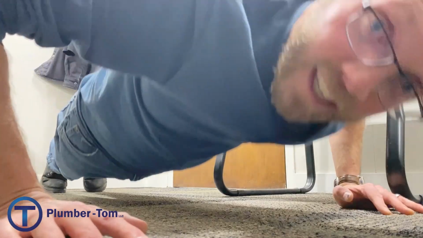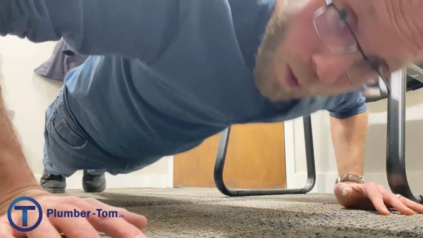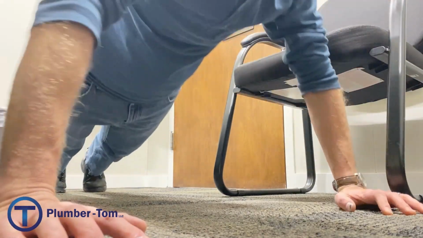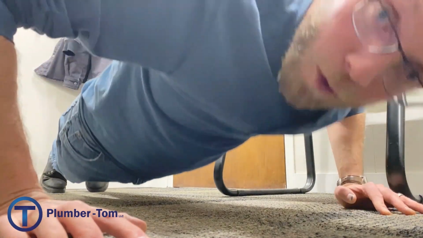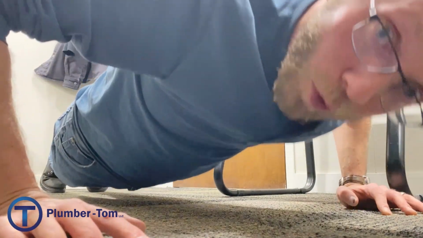Okay guys, keep it going. This is mental push-ups. You just keep going, because your mind's getting stronger as you do these. If you want to do some real push-ups to keep you awake, you can do that too.